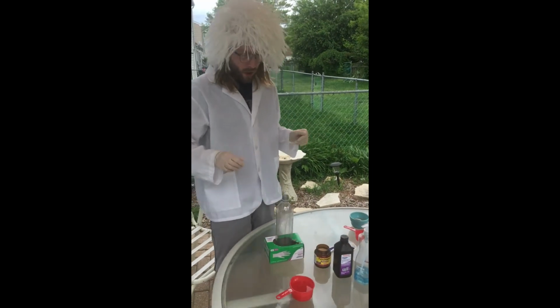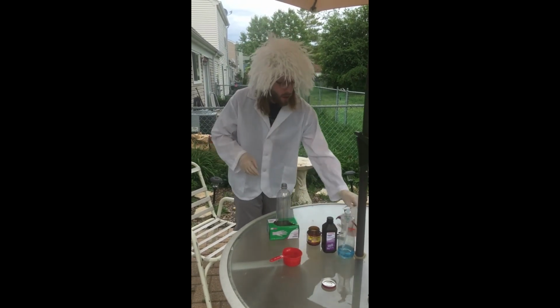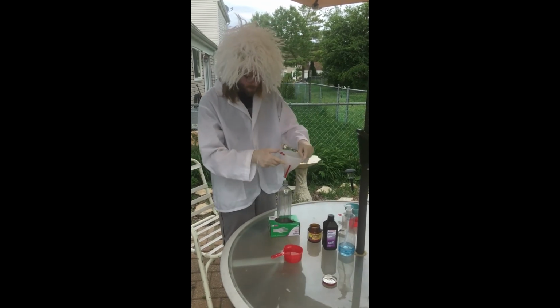Now, we're going to need about a half a cup of hydrogen peroxide. Since this is such a small container, we're also going to use a funnel to get it in there.